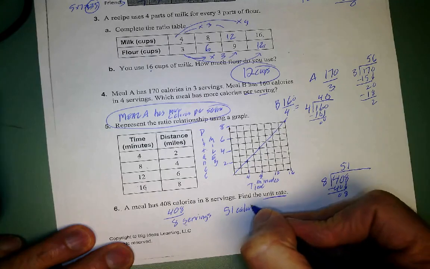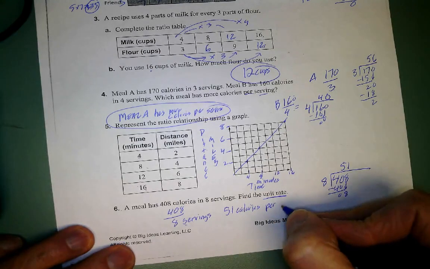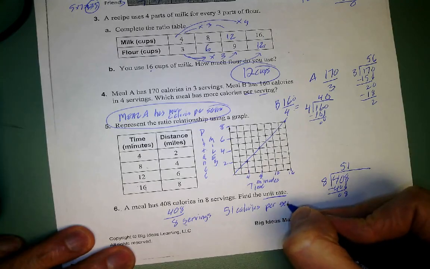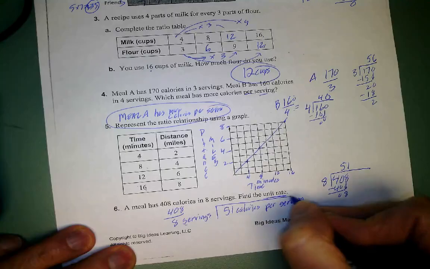And when you give a unit rate, you can say per that second thing. Okay, per serving. No S at the end, at least on that back end. There is an S on the first end.